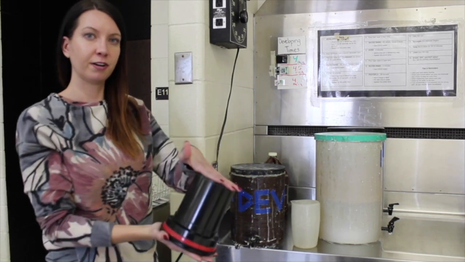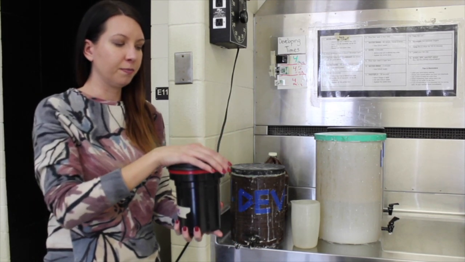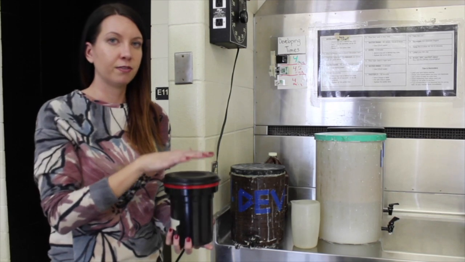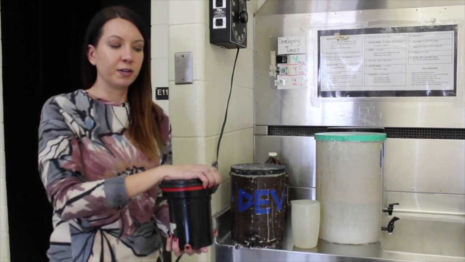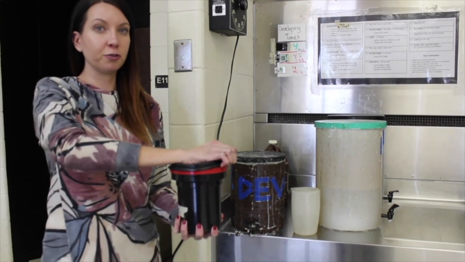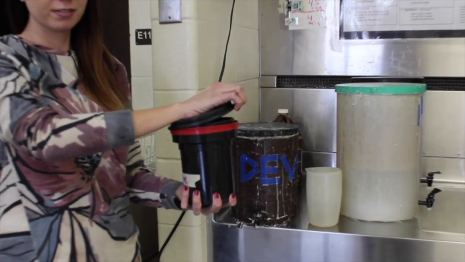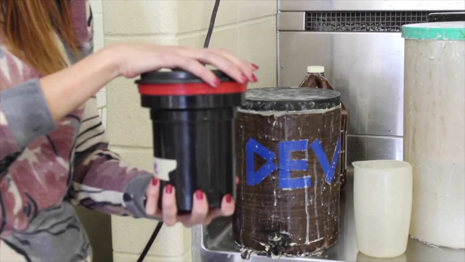So agitate for 30, let it sit for 30. Once you are done and the timer has gone off, you'll be able to pour the chemical back in. So when you open up the tank, you want to carefully open the lid away from you and away from your neighbors, just in case any of the chemical wants to spill out.